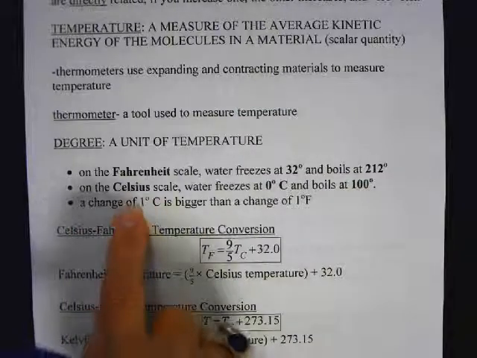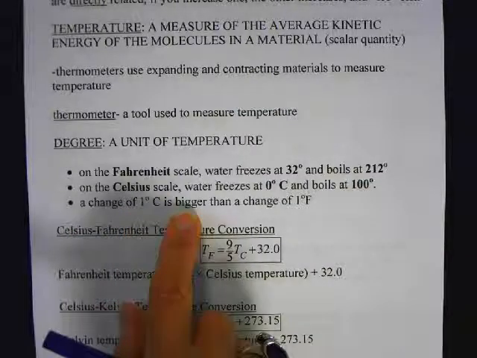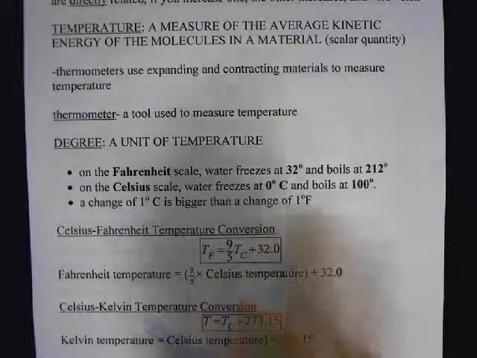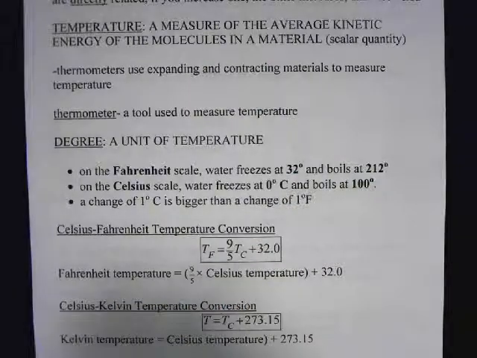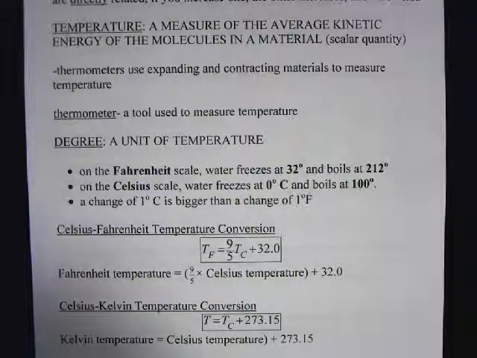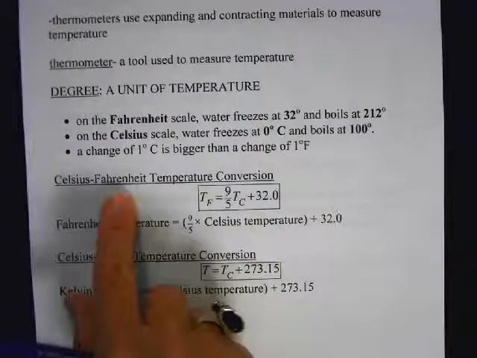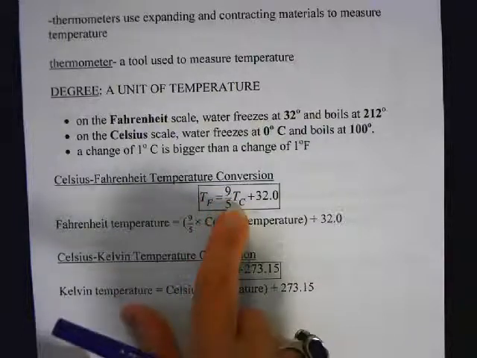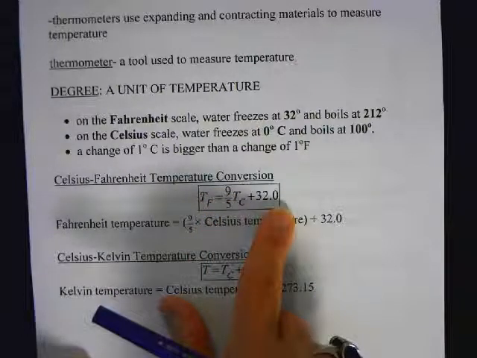So a change of 1 degree Celsius is bigger than a change of 1 degree Fahrenheit. And then we're going to talk about the Kelvin scale, because the Kelvin is the standard unit of temperature in the metric system. So if I want to convert from Celsius to Fahrenheit, the temperature in Fahrenheit is 9/5 the temperature in Celsius plus 32 degrees.